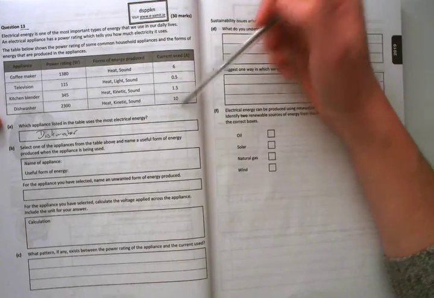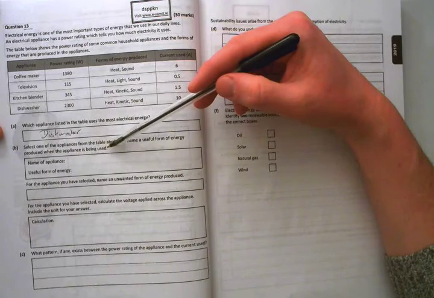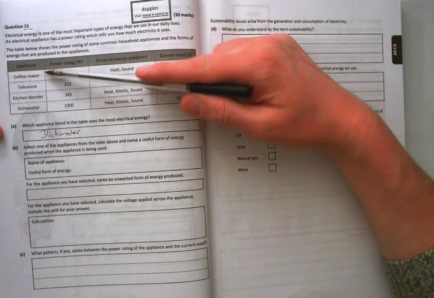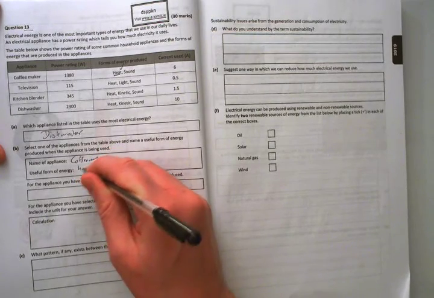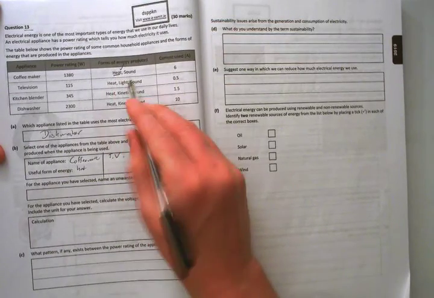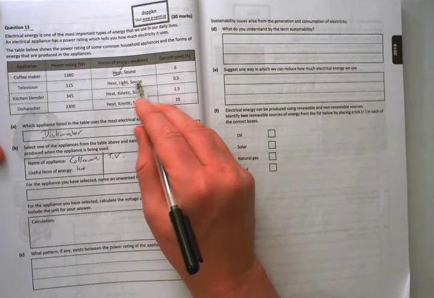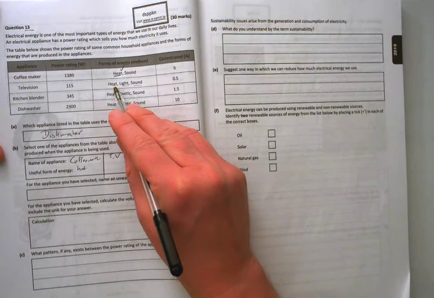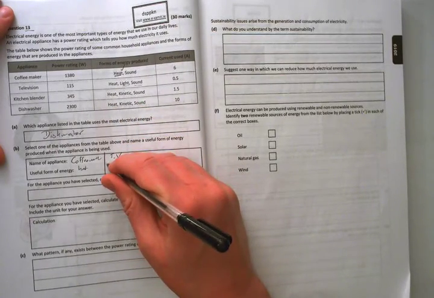Select one of the appliances from the table above and name a useful form of energy produced when the appliance is being used. Okay, let's think about the coffee maker. If you're making coffee, you want it to be hot, so you want the heat. So if I chose the coffee maker, the useful type of energy would be heat. We'll do the others, we may as well. If I chose the TV, the useful ones here are light and sound. The light that the screen gives out and the sound so that you can hear what's going on. Heat is not a desired product here. You don't want your TV to get hot. It does, but you don't want it to. So the TV useful form of energy could be either light or sound.